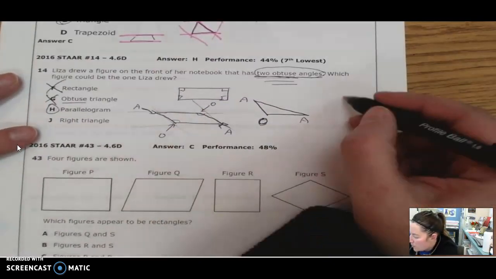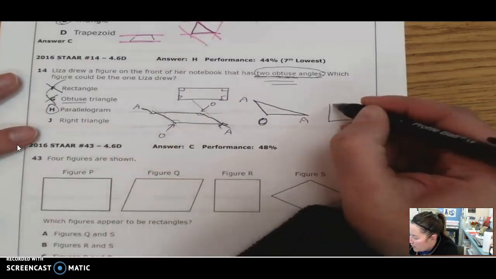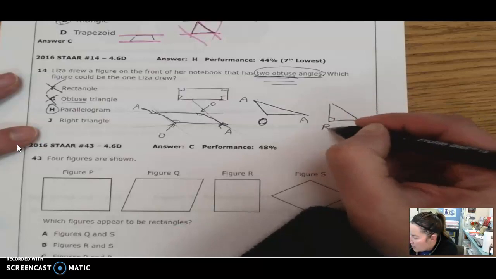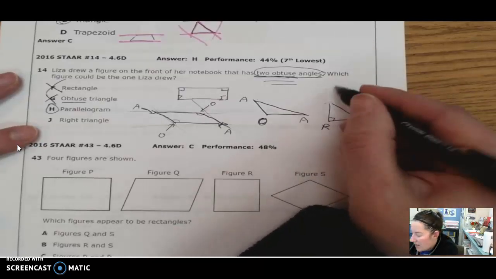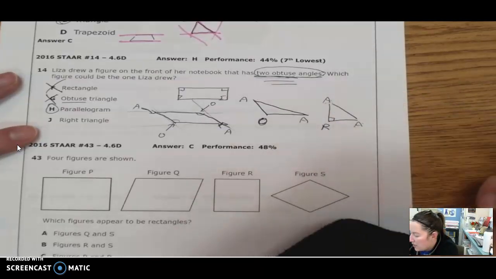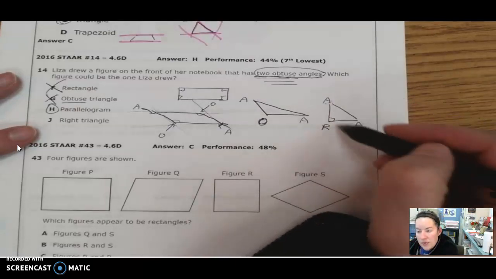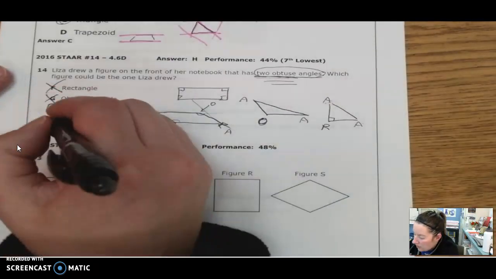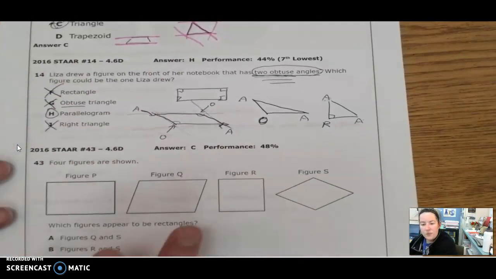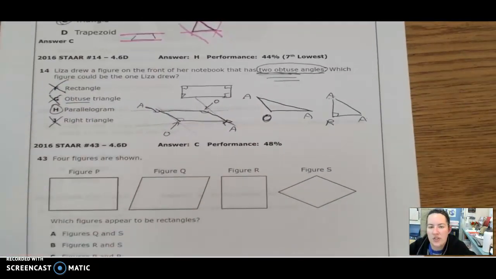And then the last one, right triangle. I've got a right angle here. Remember, the other 2 angles in every triangle are always acute. So there's 0 obtuse angles here. So it can't be right triangle. We're going to practice some more of these questions, but they're questions that you're going to have to mentally think through. You're going to have to know what these vocabulary words mean and know how to draw them so you're able to think through and classify what type of shapes these are.